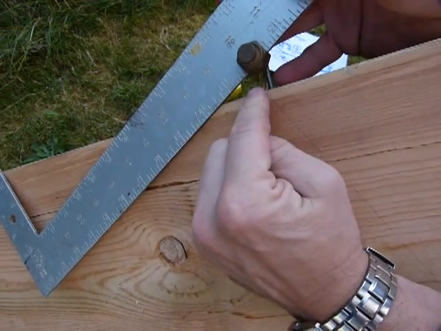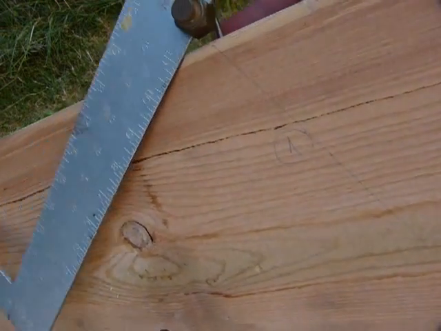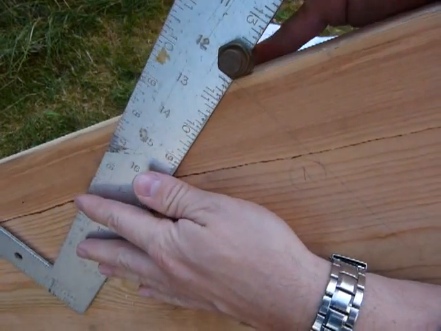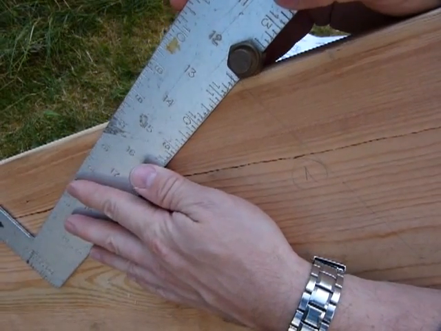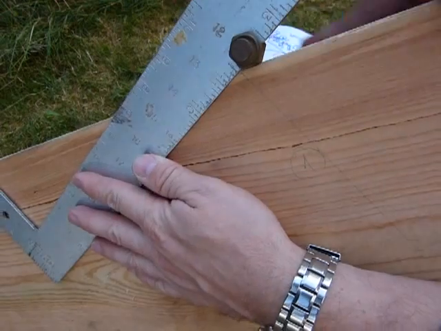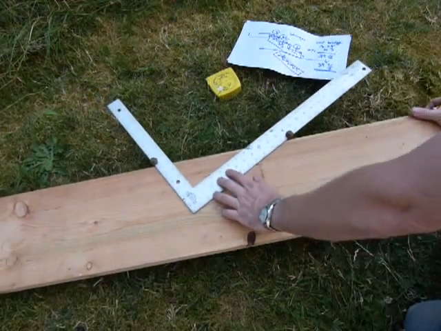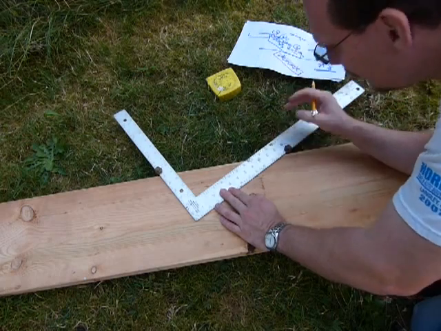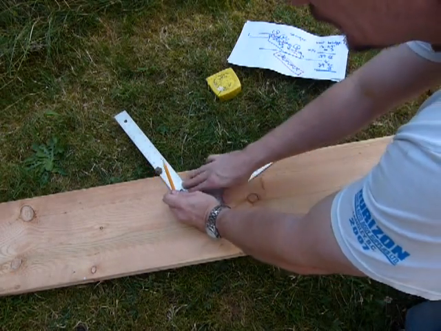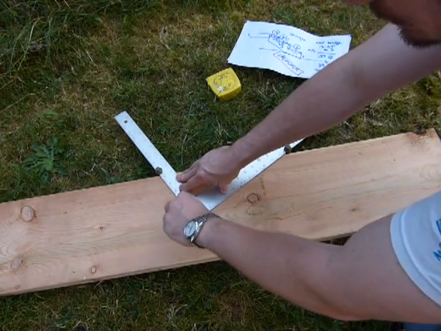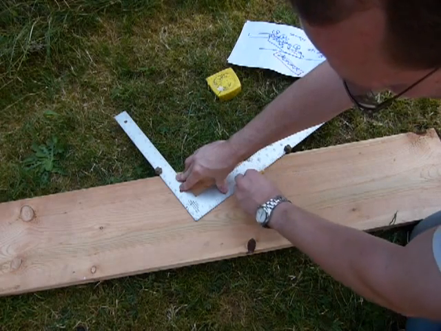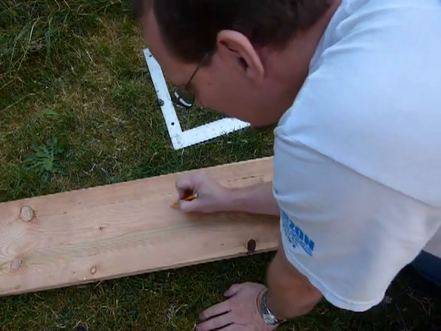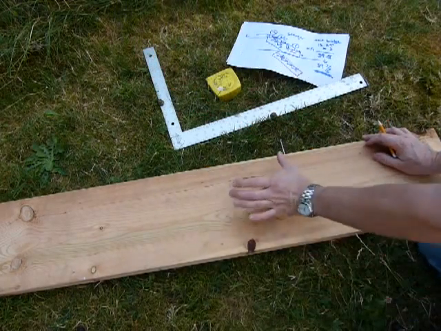The edge of the lumber here is slightly rounded. It's really hard to show you, but you get the idea. So that's why it's very important that you place this as accurately as you possibly can. I'm gonna do my best, and I'm happy with that one. I'm gonna do my second riser and my first run. That's my second riser, and that's my first run.